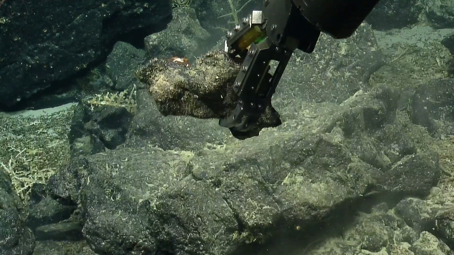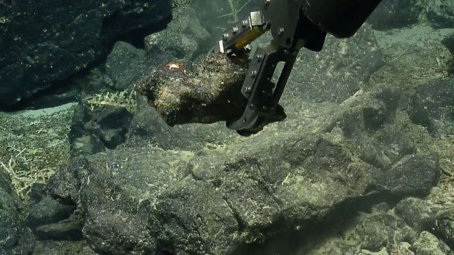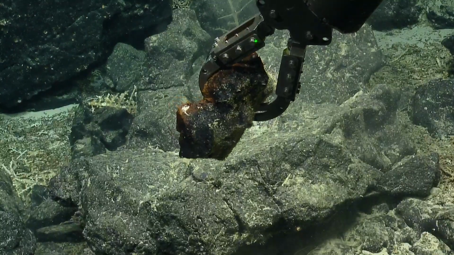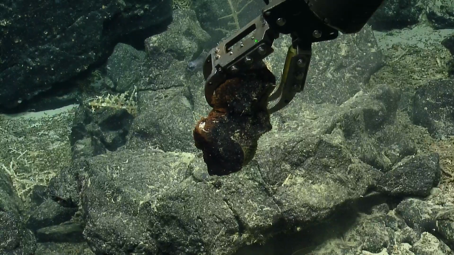Do you want any more tighter zoom on this, or are you good with this? I'm happy. That looks nice. Thanks. Okay. Alrighty. Let's go ahead and come a little wider there. Such a cool looking rock.